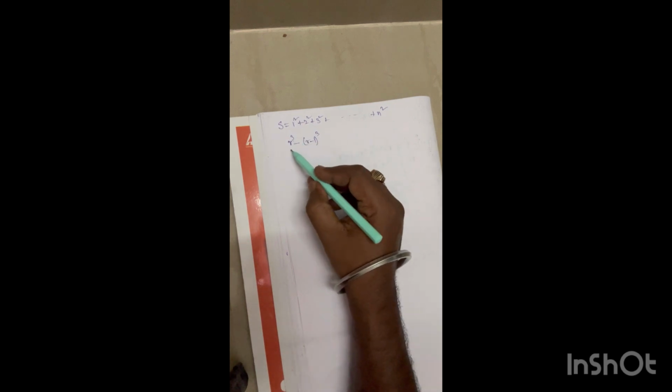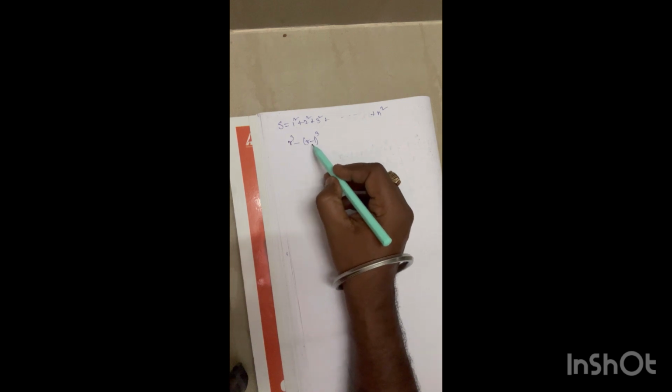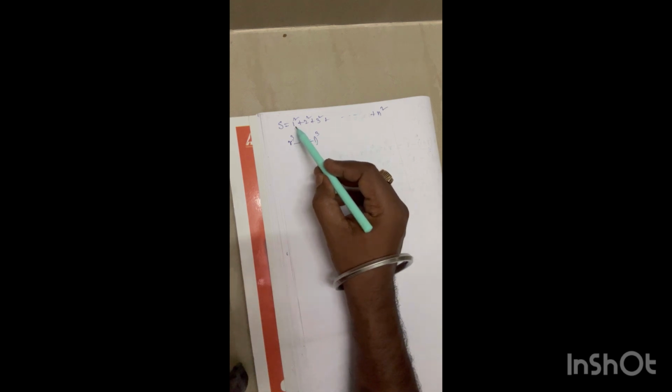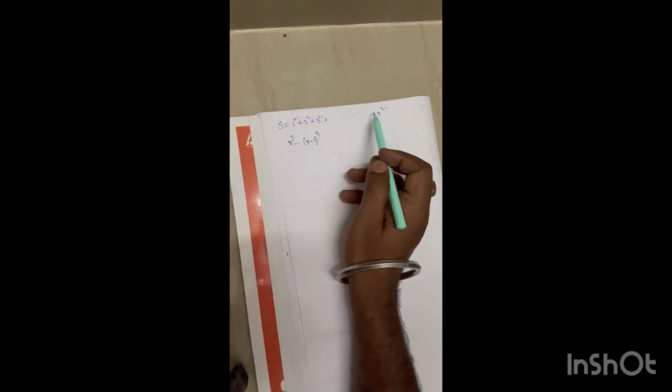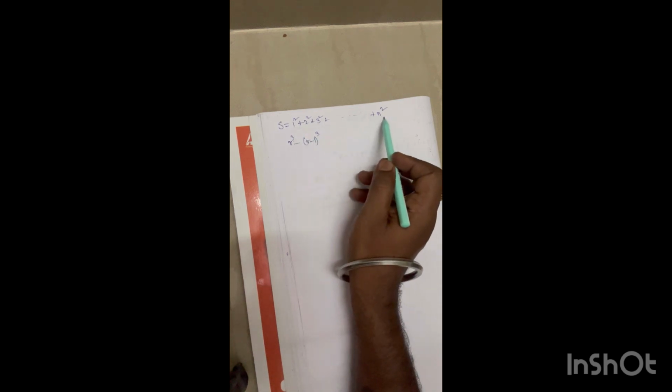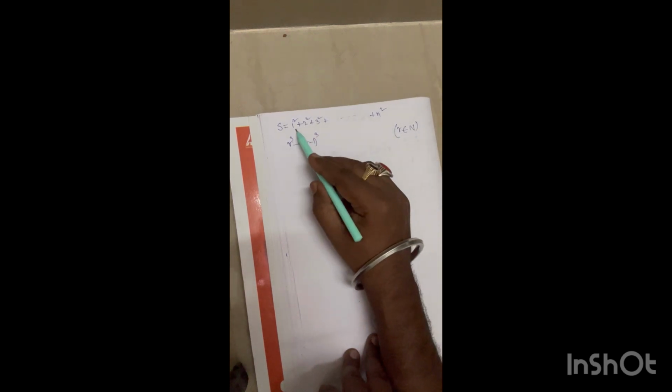So the terms would be r cube minus (r minus 1) cube. So r could be any value which represents the position of the terms in the given series. That means r can be 1, 2, 3, 4 up to n, any value. So we can write r belongs to natural numbers here, because we are talking about the natural numbers.